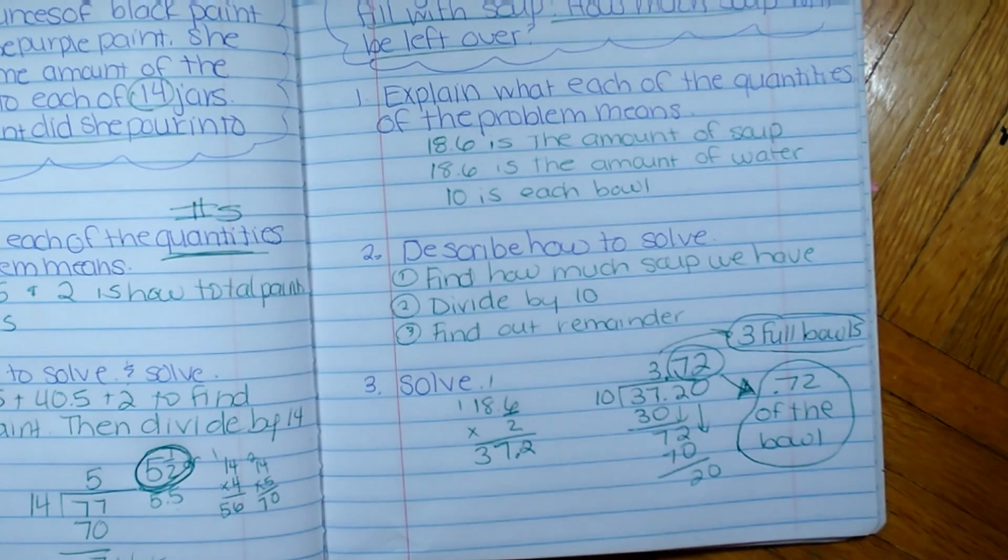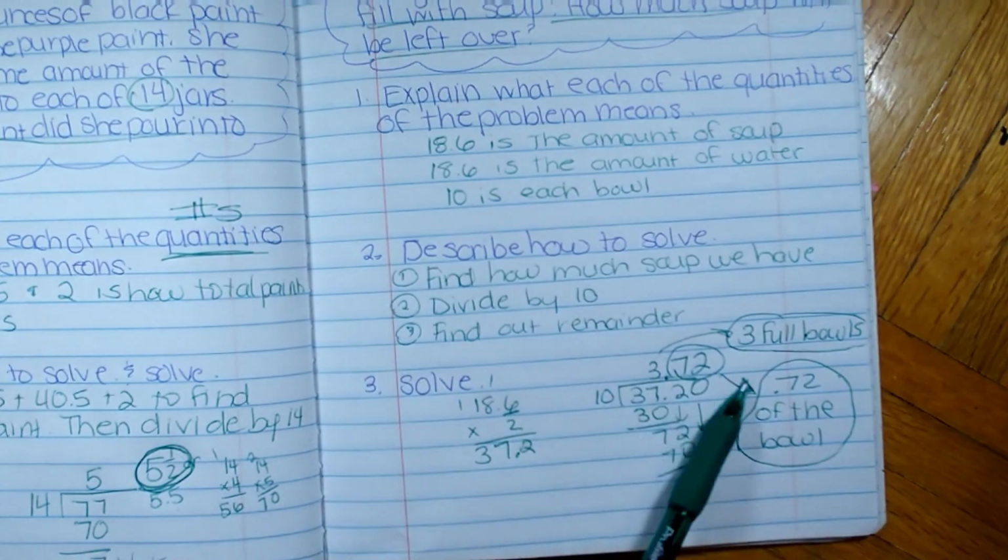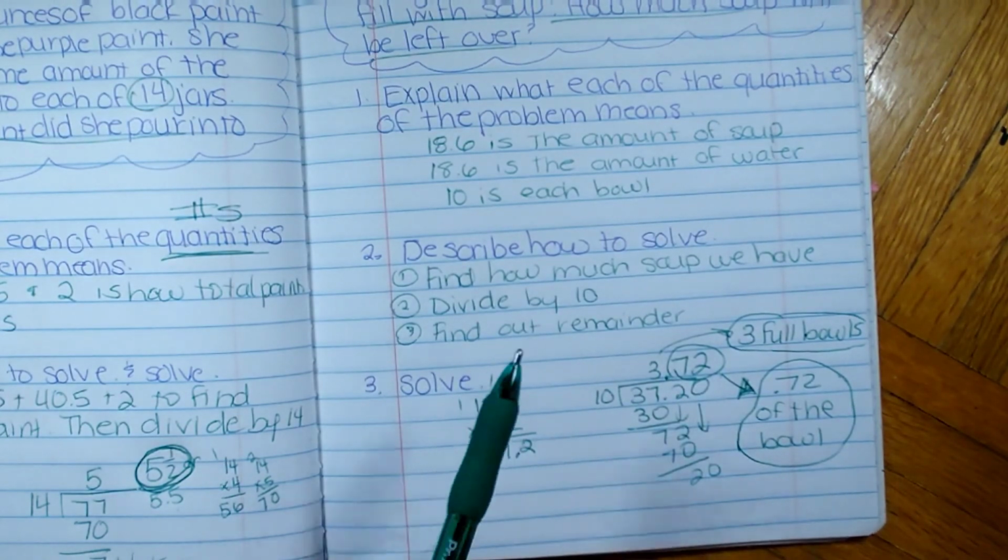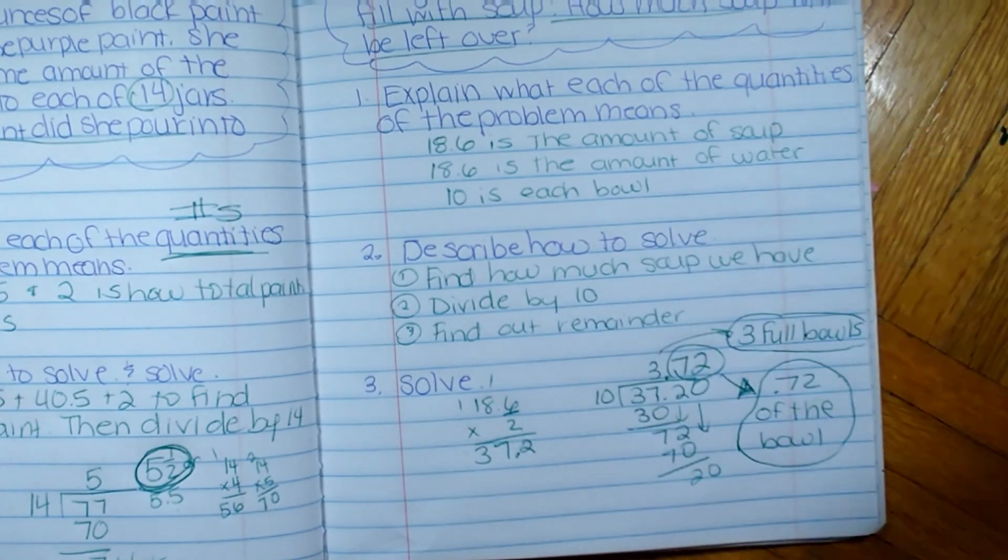So now in your problems, you are going to be going through and seeing if someone made a mistake, like if they gave you this and you see if they made a mistake, identifying the quantities and telling which step you should do first.